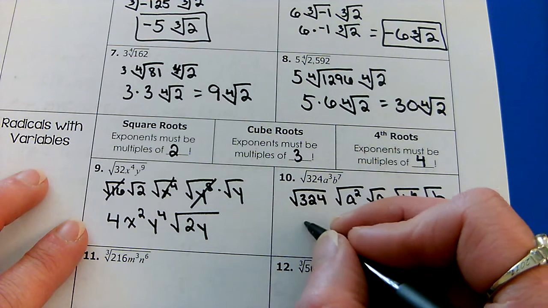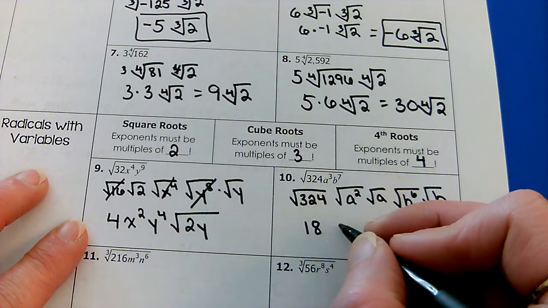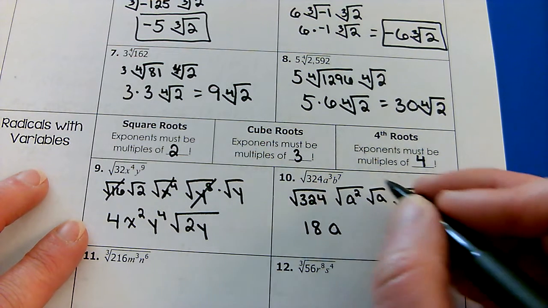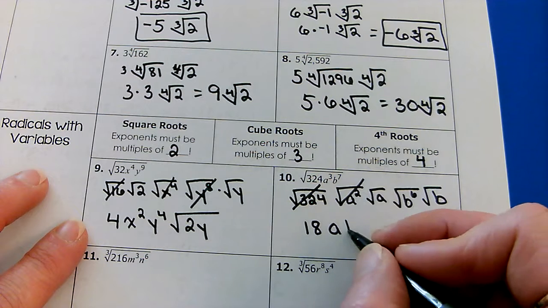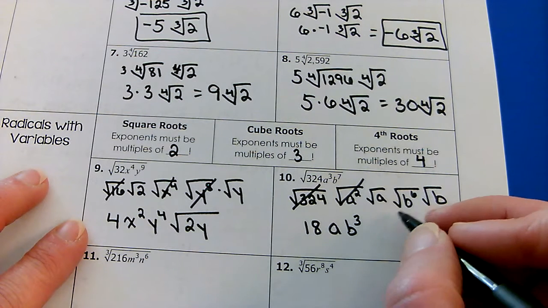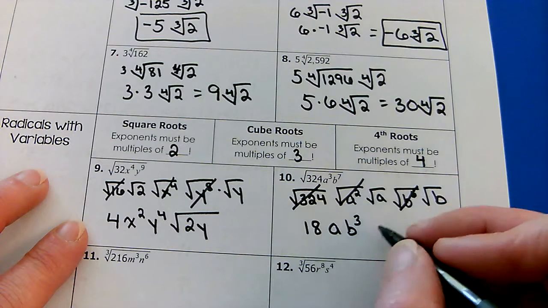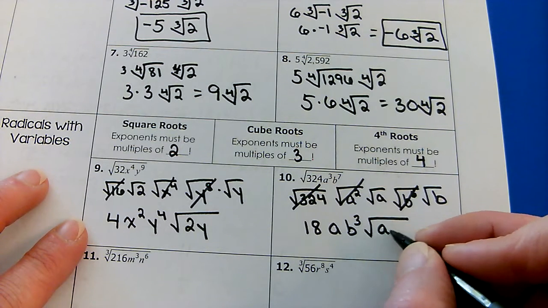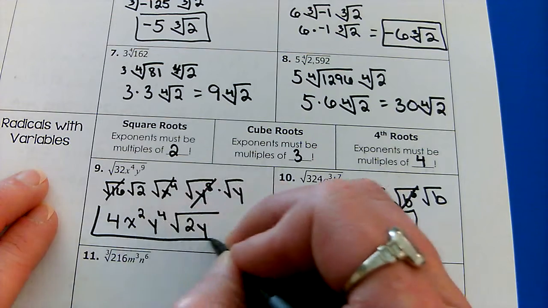The square root of 324 I just showed you was 18. The square root of a squared is a. Here's another multiple of 2. The square root of b to the 6th is going to be b cubed. And the ones left under are a and b. I forgot to box my answers.